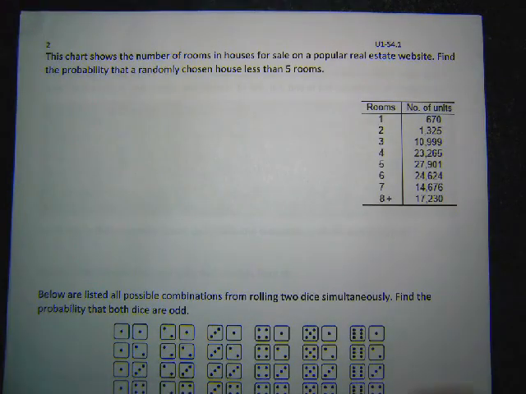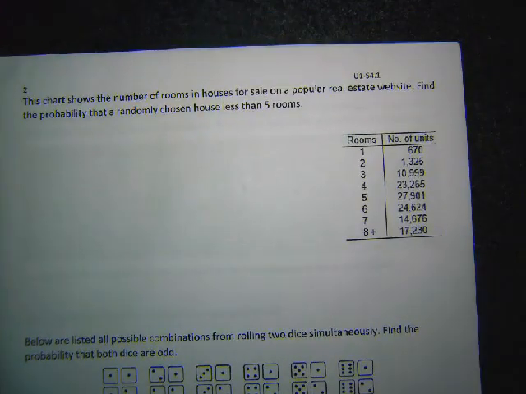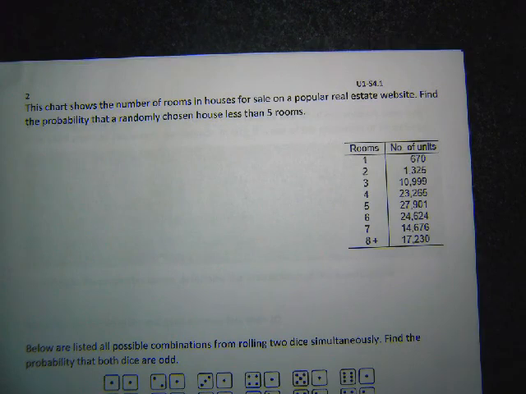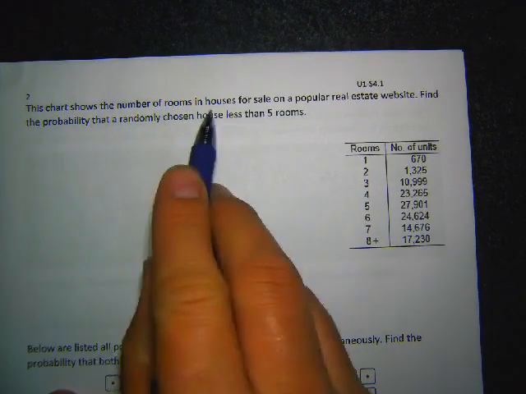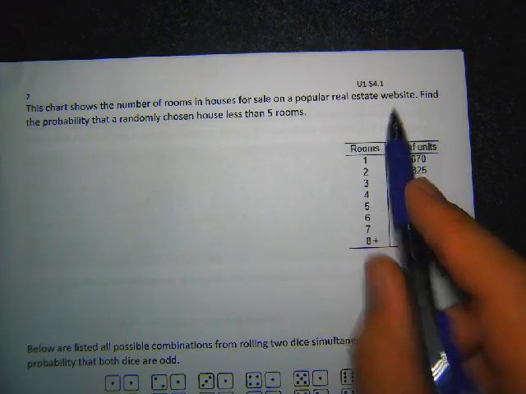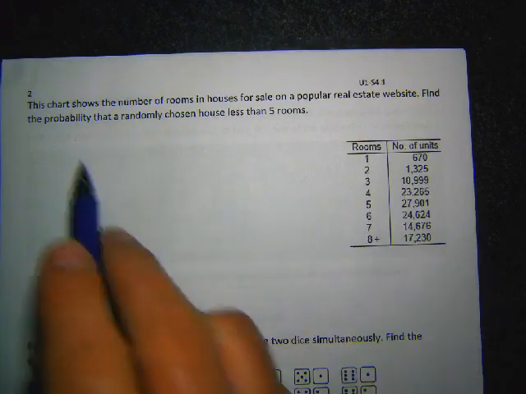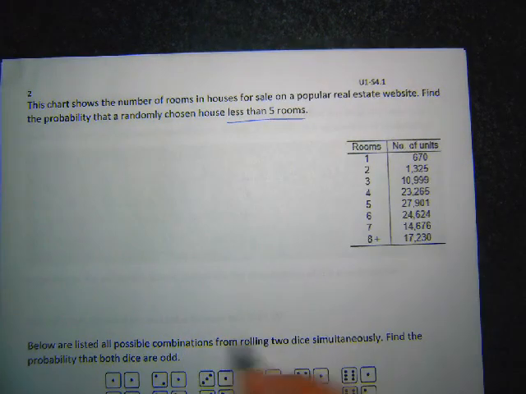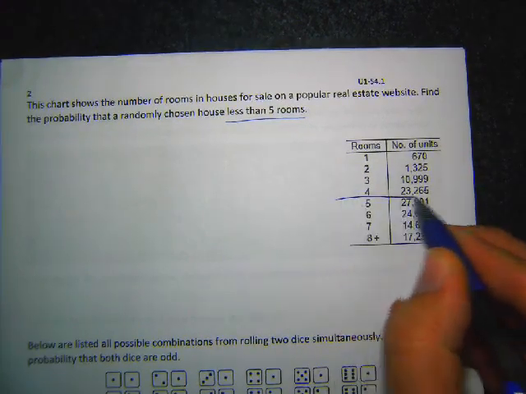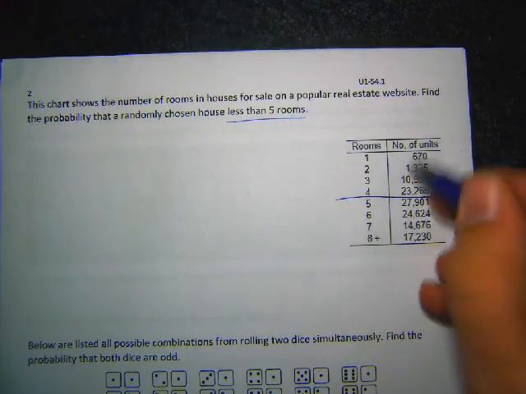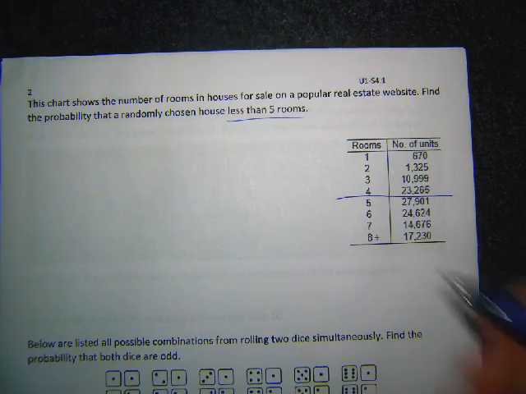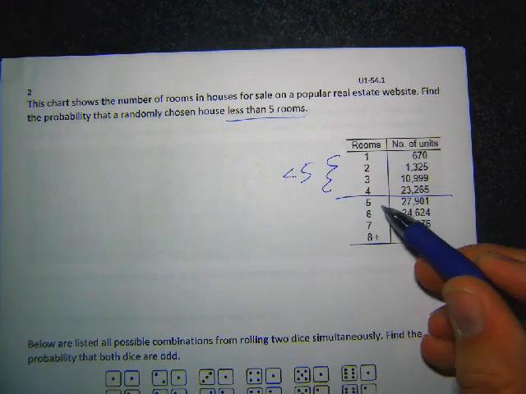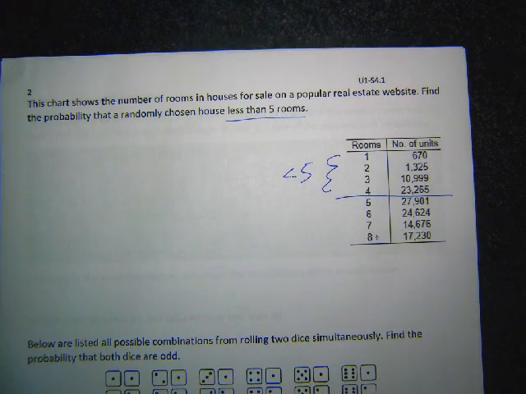Now, when you're working with probabilities, you're going to sometimes have to work with charts where they give you data and put that data together to get your probability. So this chart shows the number of rooms and houses for sale on a popular real estate website. We want to find the probability the randomly chosen house will have less than 5 rooms. So less than 5 means I'm looking for these numbers up here, that's going to be my group that's less than 5. I'm not including 5 because that's equal to, not less than.